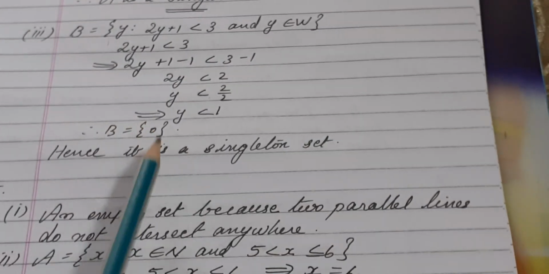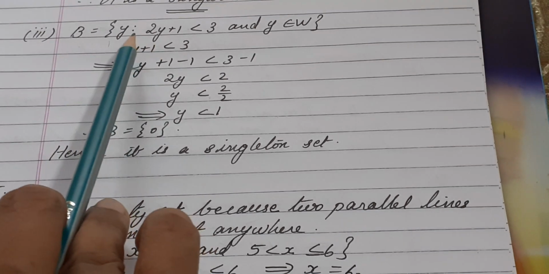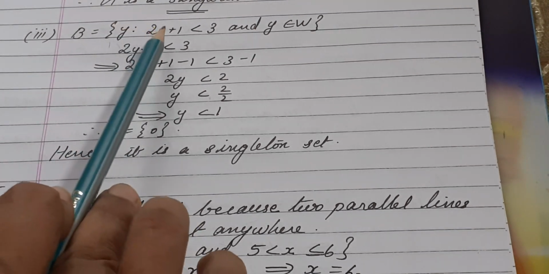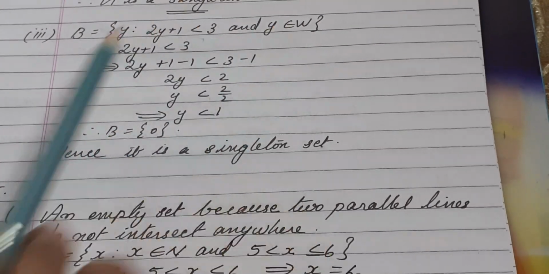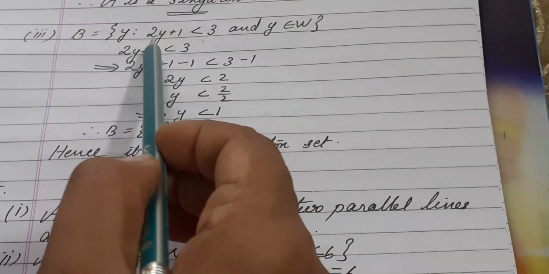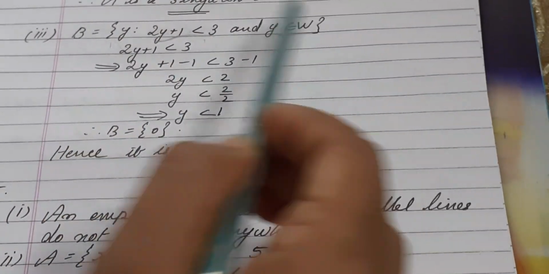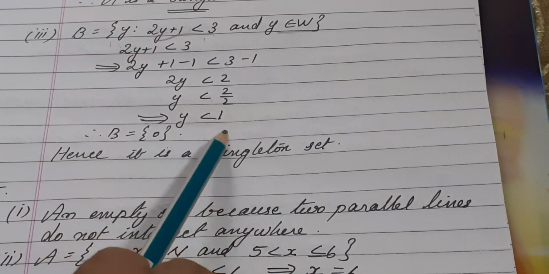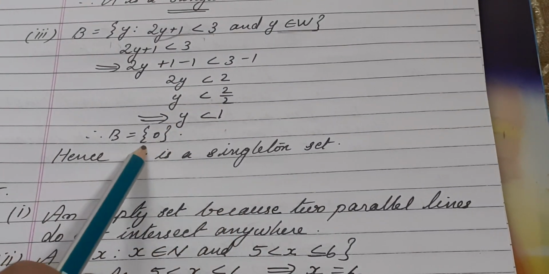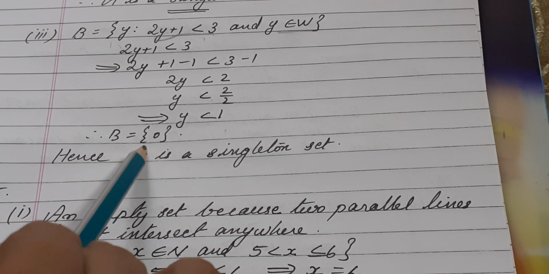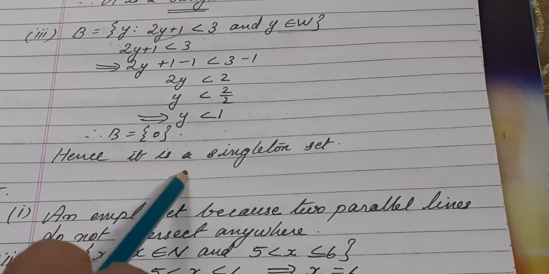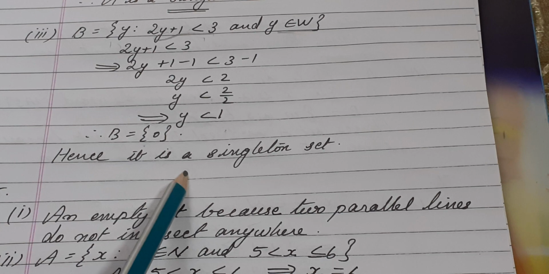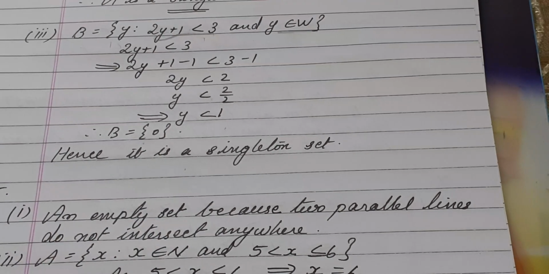Like that, next question, B is equal to the set of all y such that 2y plus 1 is less than 3 and y belongs to W. This is a condition, and y is a whole number too. So solve for y, you will get y less than 1, and only 0 is a whole number less than 1. So it is a singleton set. Now we are moving to the fifth question from the exercise.